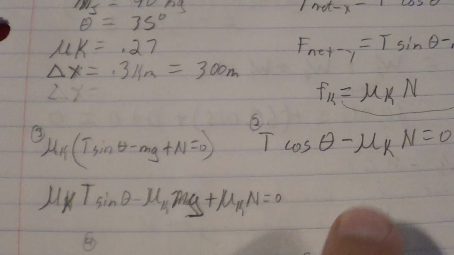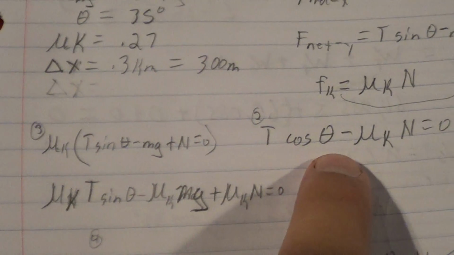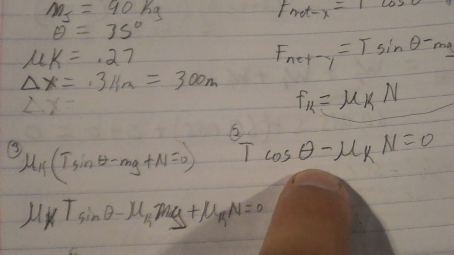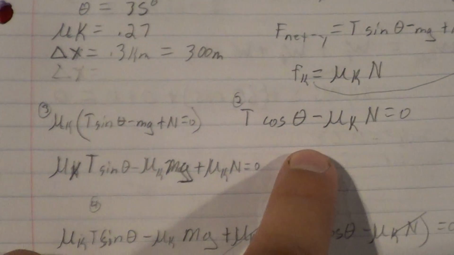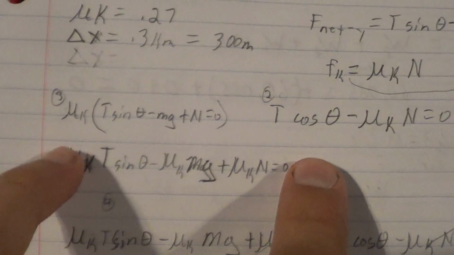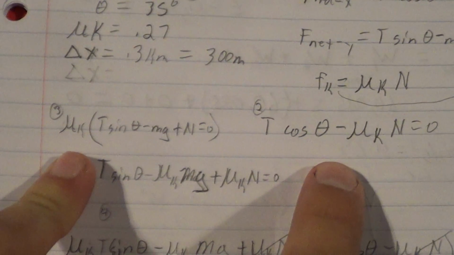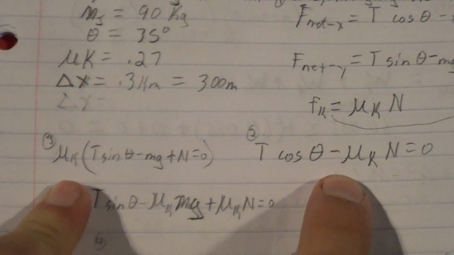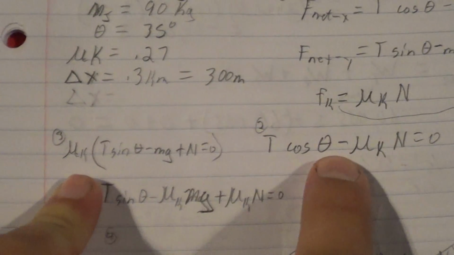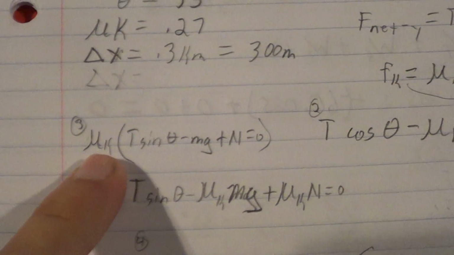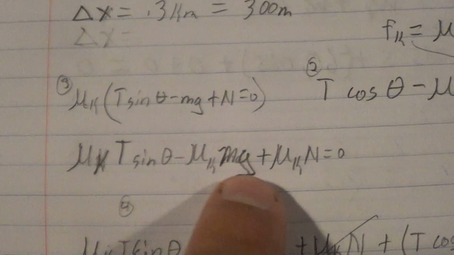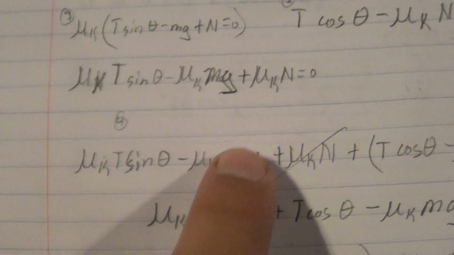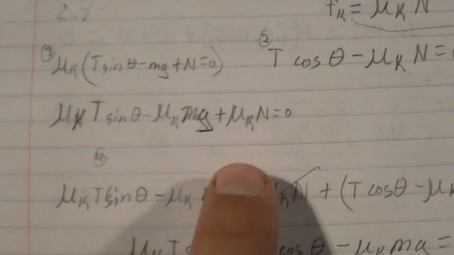And then all we're going to do is add this problem to the other. Alright, so we have that, and then we want to get rid of this. So we're going to multiply the mu factor by the whole F net y formula, and we get just the mu in front of everything, and adding it to our F net y and our F net x that we have now.